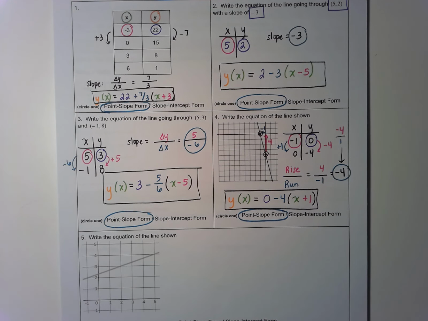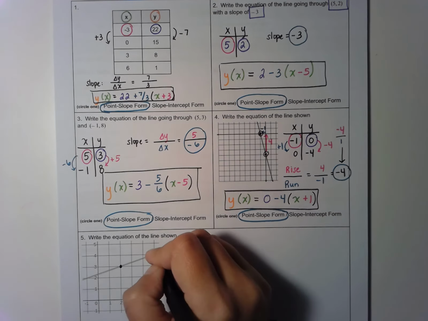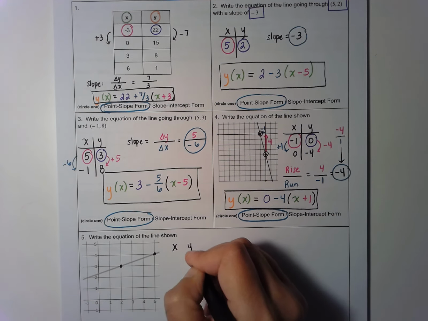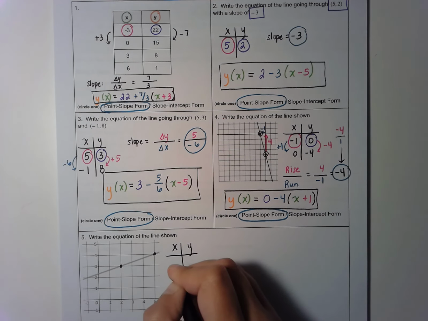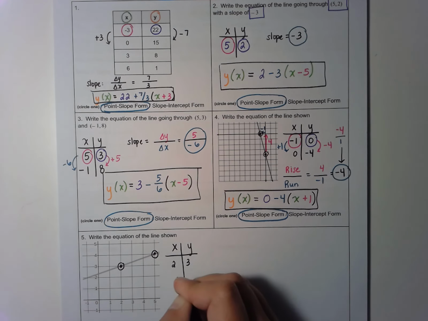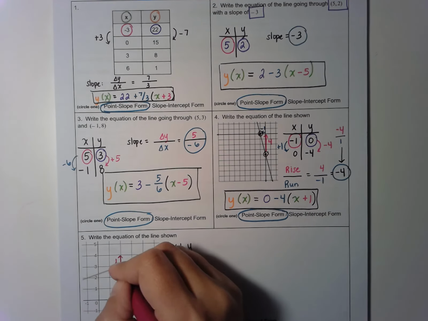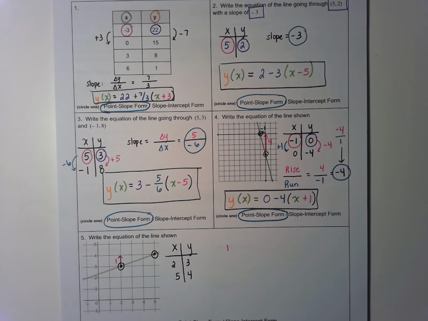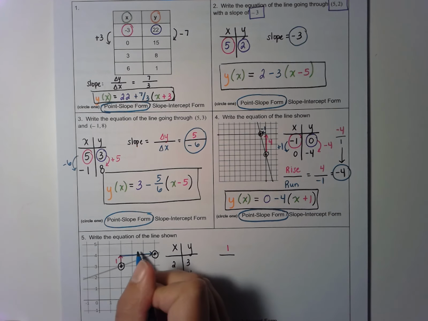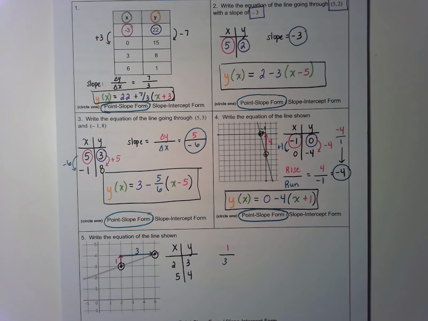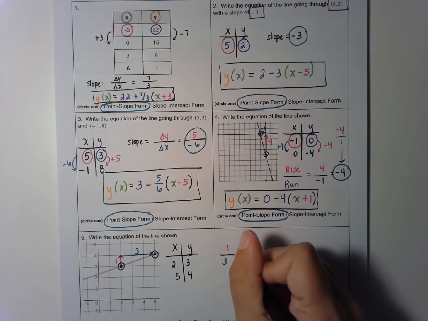Last but not least, for number 5, if we wanted to write the equation of this line, I would do it the same exact way. So I would find 2 nice points and I would make a table. My starting point would be 2, 3. And my next point would be 5, 4. I can find my slope in a couple different ways. I'm going to do rise over run. So up 1, over 3, and that's my slope.